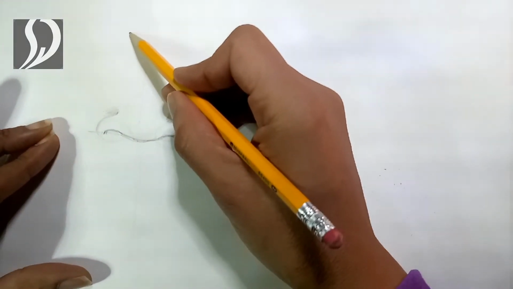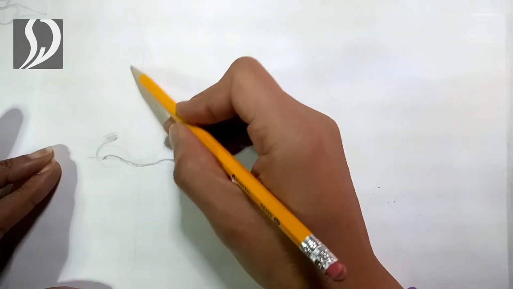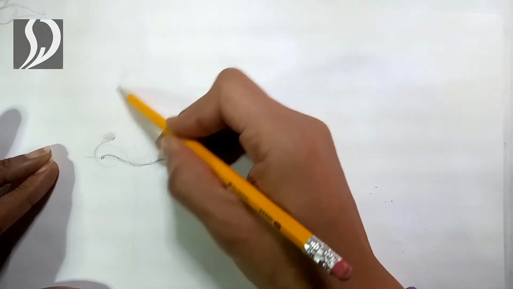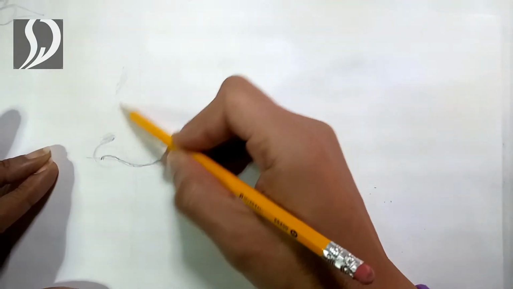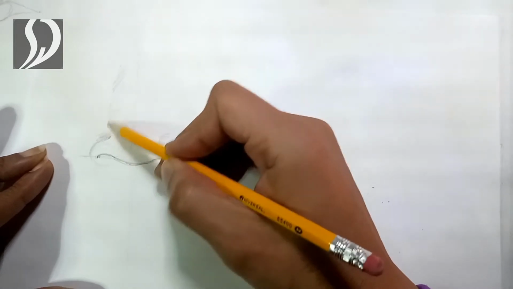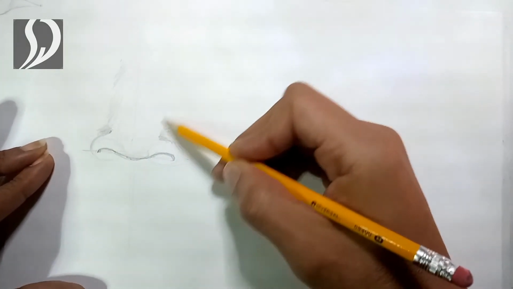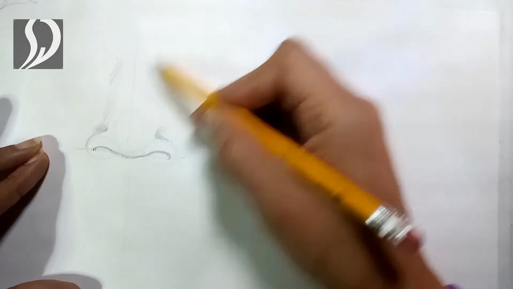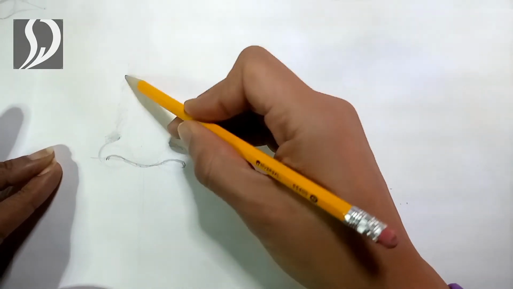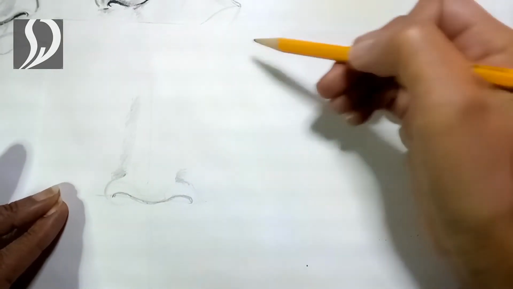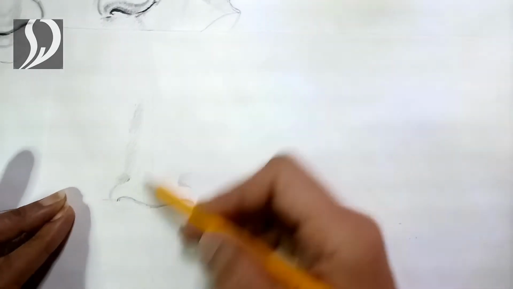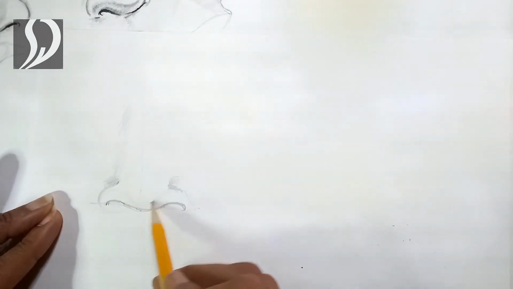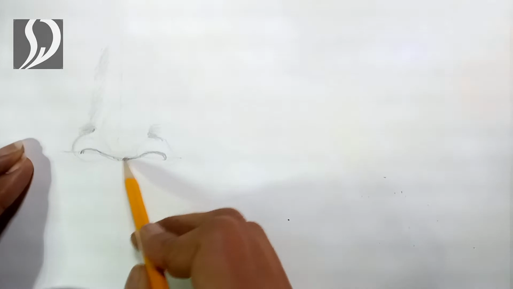Now this part goes up to our eyes, so what I'm going to do is pretend that my eyes are here, and I'm just going to shade softly down the side on both sides, and depending on where my light source is, I make one side a little bit darker shaded than the other side if the light is coming this way, okay?